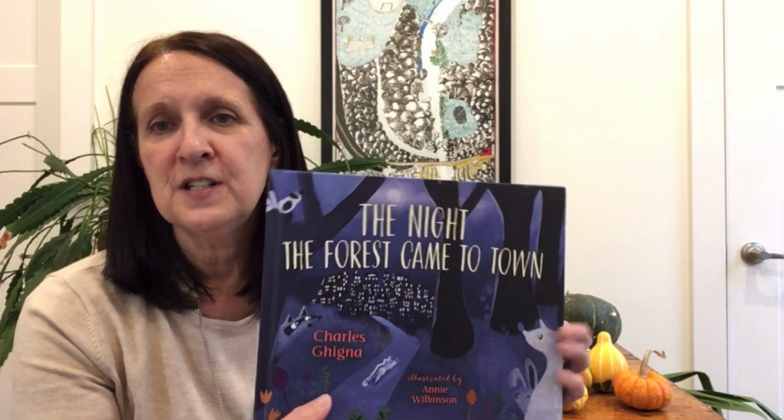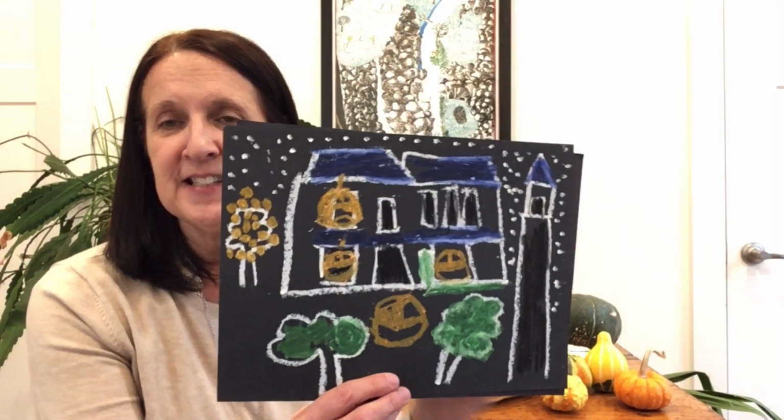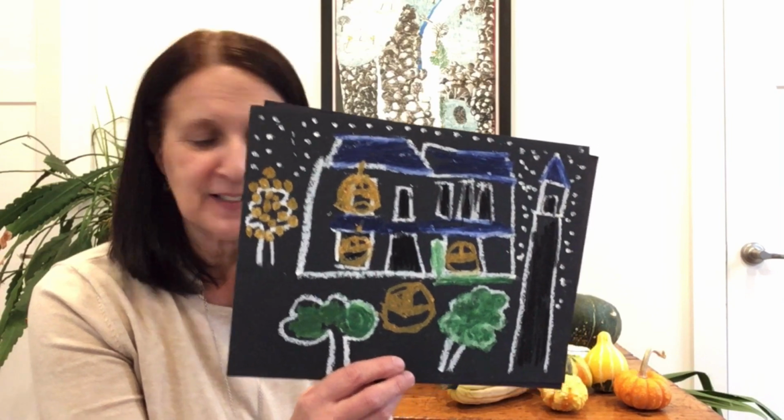You could have a project that is about nighttime, because Halloween is definitely a nighttime theme, and it'll give you a chance to look at some of your wonderful picture books that use night as a theme and create drawings using black construction paper and night scenes using pastels, white pastels and color pastels.